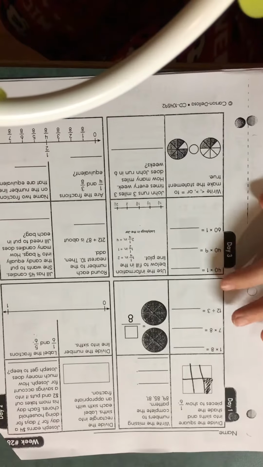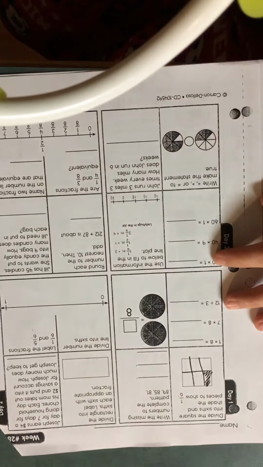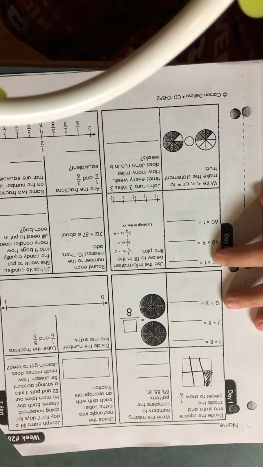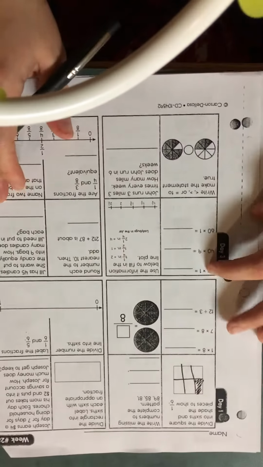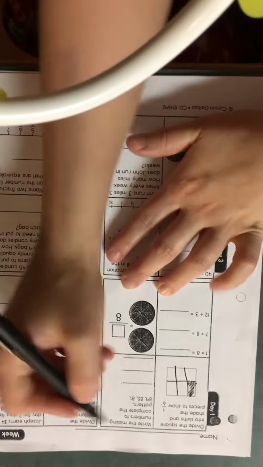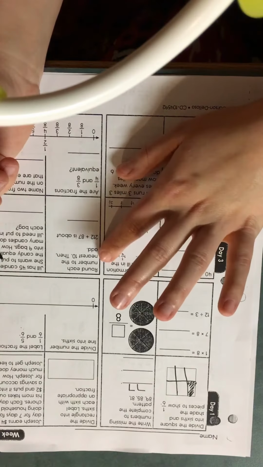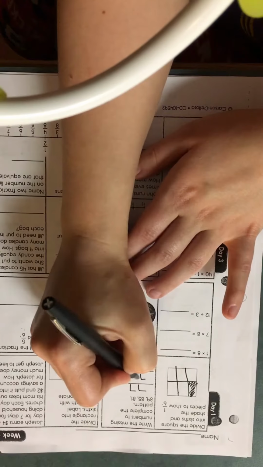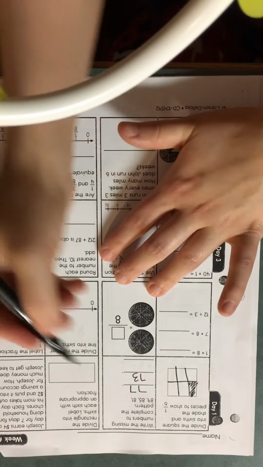Write the missing number. So we need to figure out the pattern. From 89 to 85, there should be 4 numbers. So it looks like we are subtracting 4 each time. So 81 minus 4, 80, 79, 78, 77. 77 minus 4, 76, 75, 74, 73. And 73 minus 4, 72, 71, 70, 69.